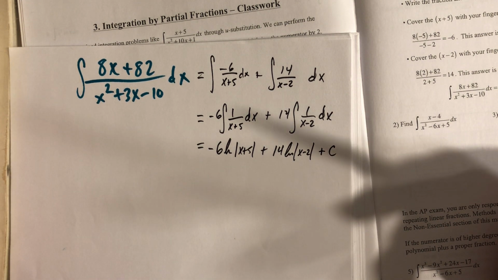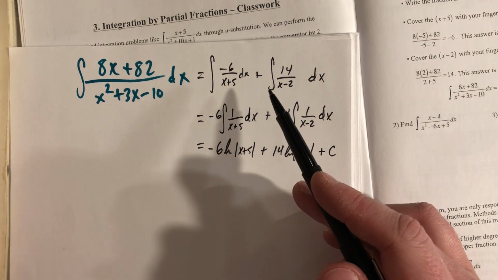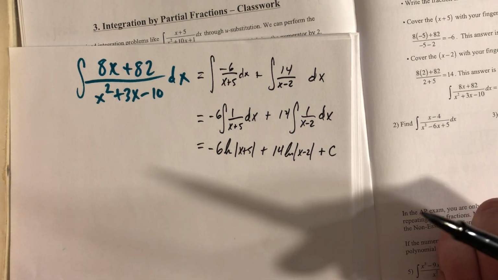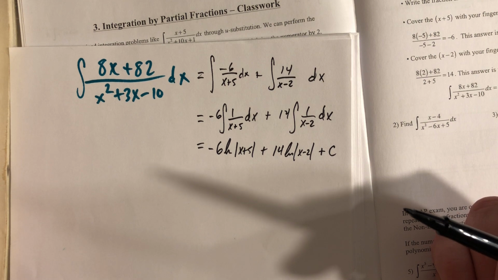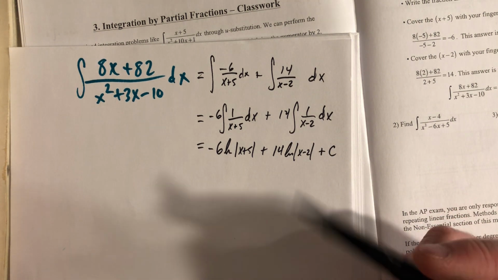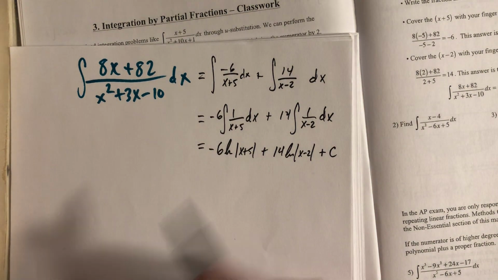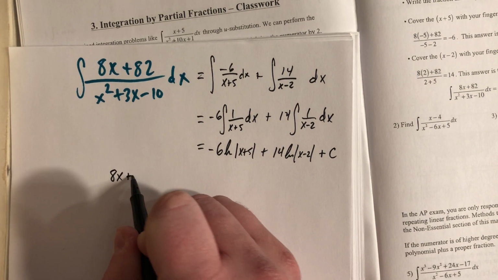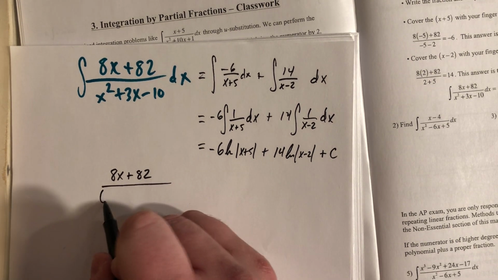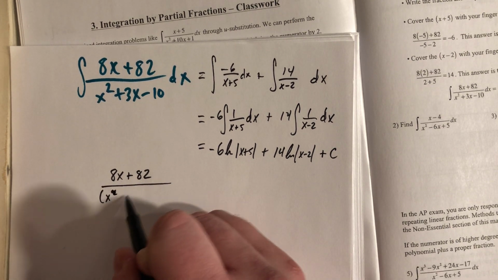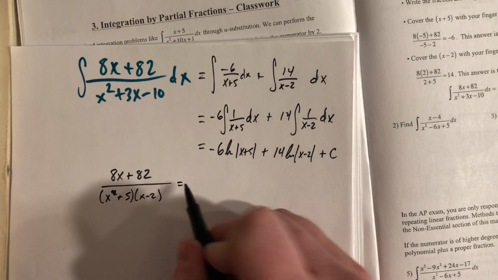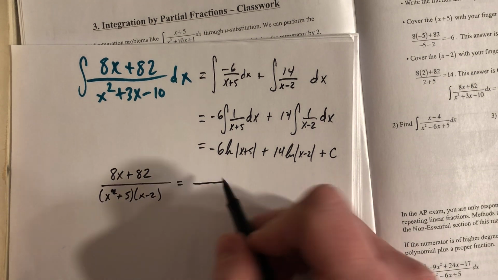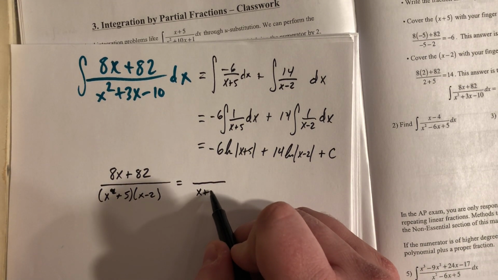So the trick here is if I can figure out how to break this up, feel free to use the method I just used, but I'm going to show you a shortcut that is much faster. Then the integrals are super simple. So I'm going to do the same thing, but with this alternative method. So still factor it the same way that we would. So x plus 5 times x minus 2. It almost seems like magic what we're about to do.